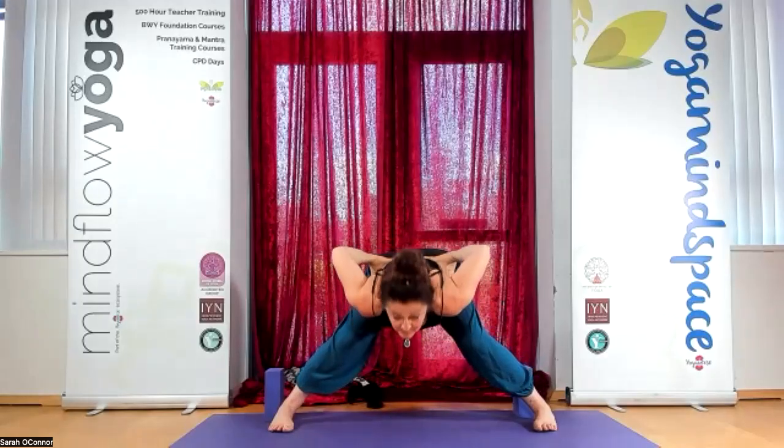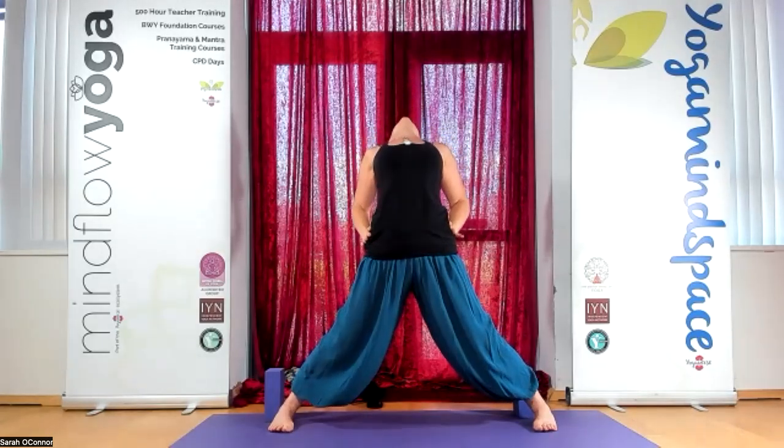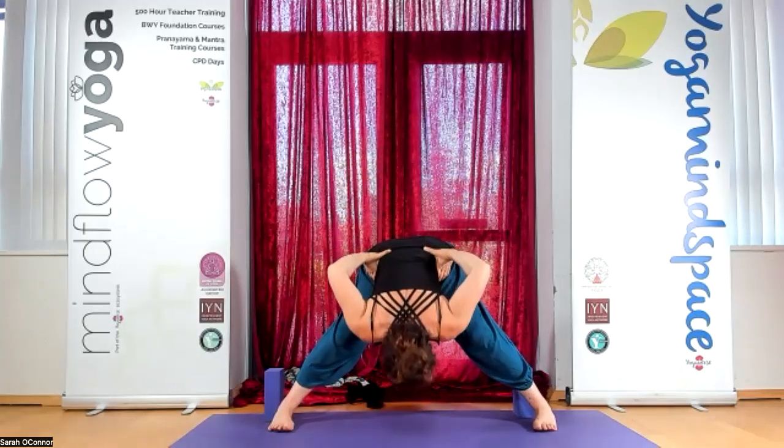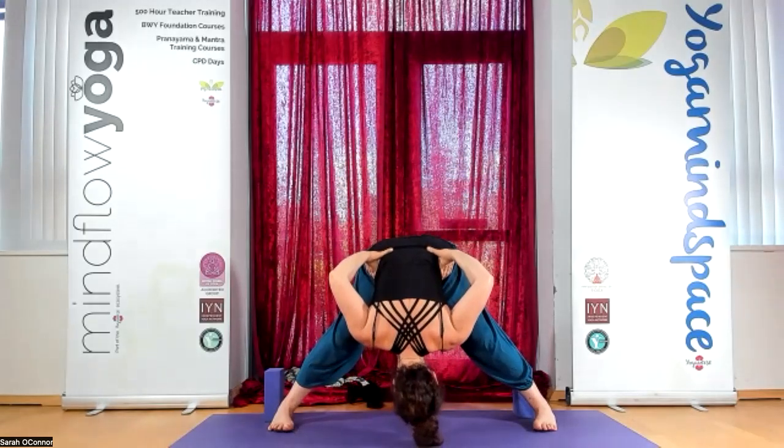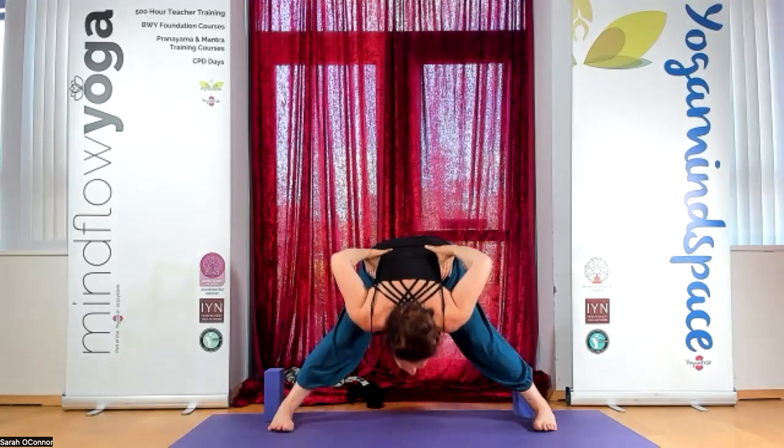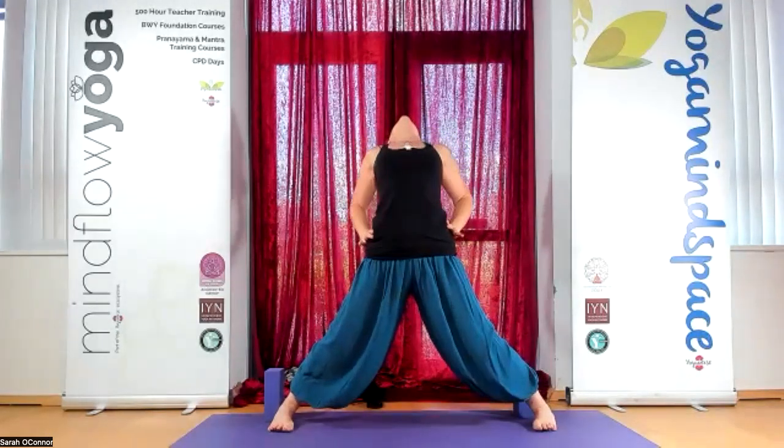Inhale, come up. Bend the knees slightly as you come up. Squeeze the elbows back. Lift the gaze. Exhale, fold. Just be aware of the change of movement through those areas that we're focusing on. The feet stay really anchored into the earth, pulling up energy.